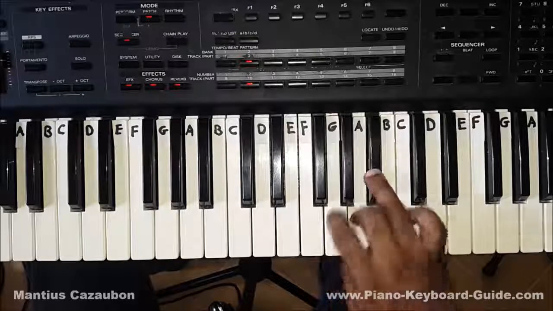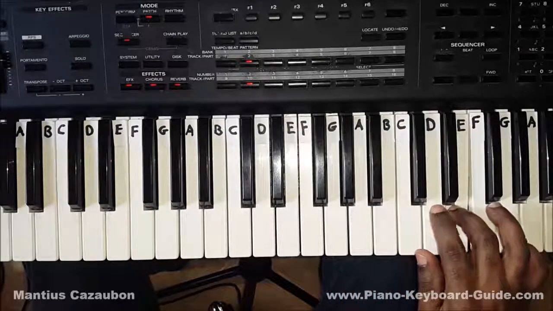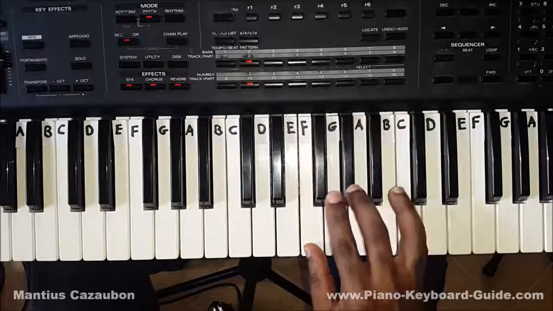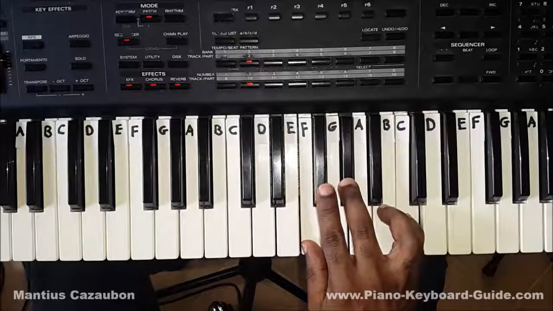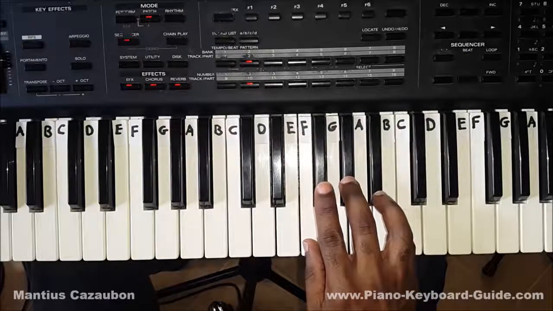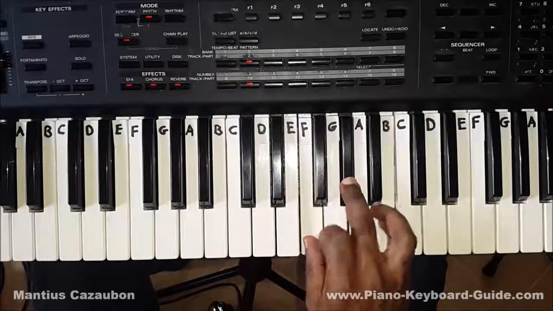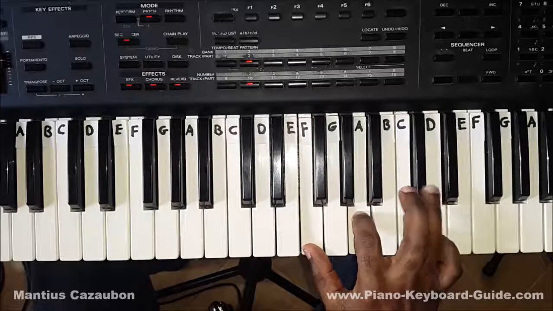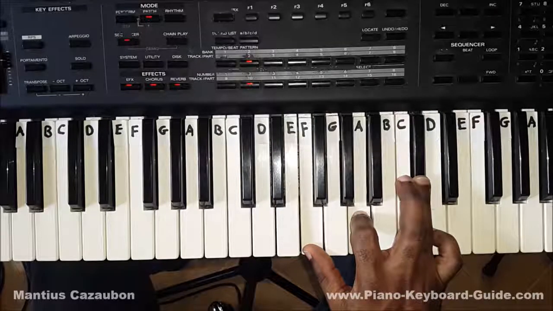1, 2, 3, 4, 5, 6, 7. Major 1, 3, 5. Minor 1, flat 3, 5. Diminished 1, flat 3, flat 5. Augmented 1, 3, sharp 5.